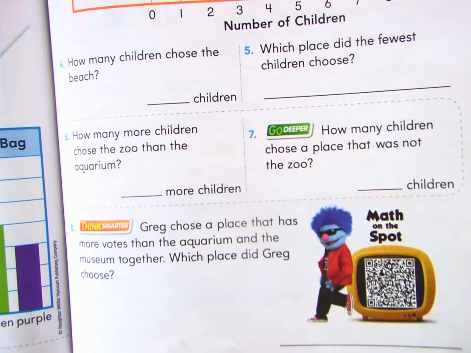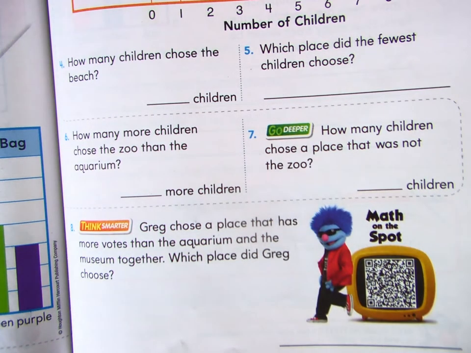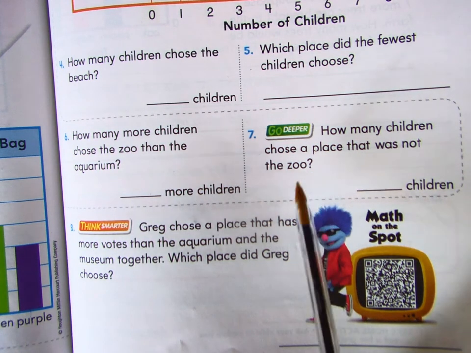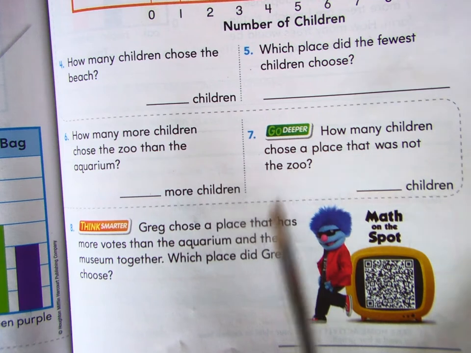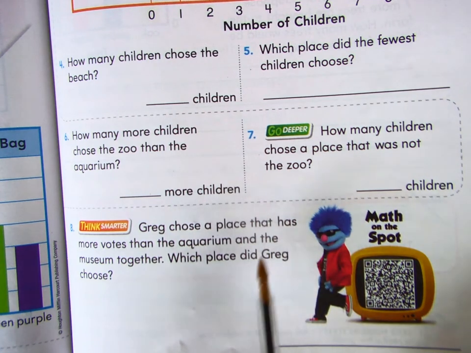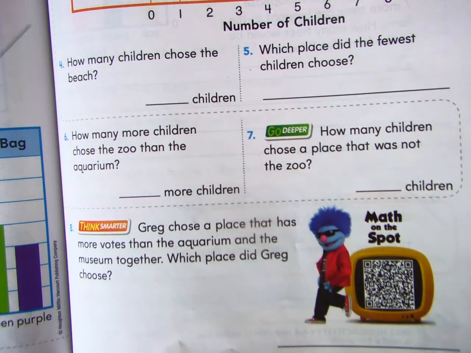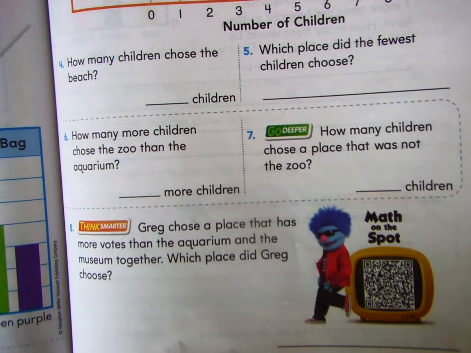Now I'll tell you, 4 is very easy. 5 should be very easy. 6 is a little harder. 7 is a little bit harder. I think 7's a little bit harder than 8. But even 8's not that hard. Go ahead, try them on your own. Pause the video and do them now.